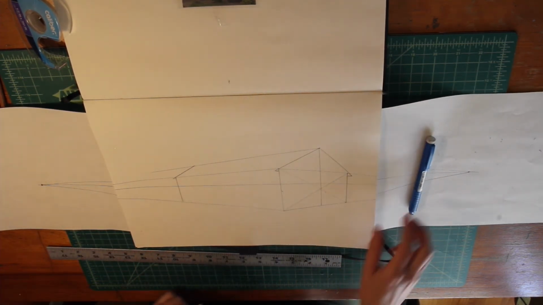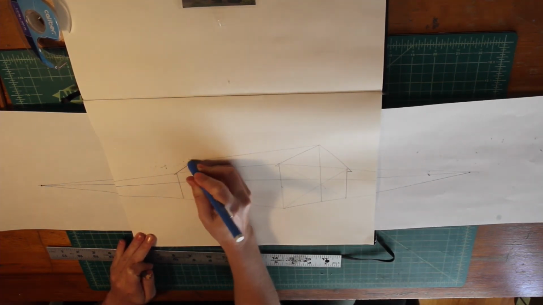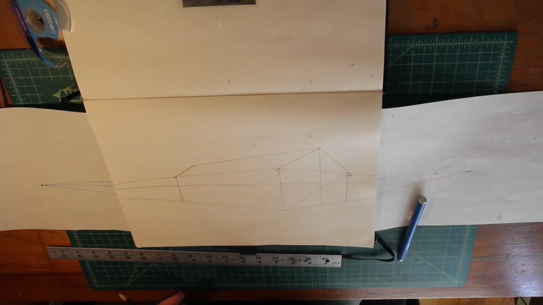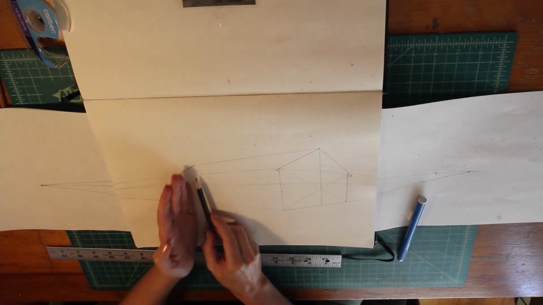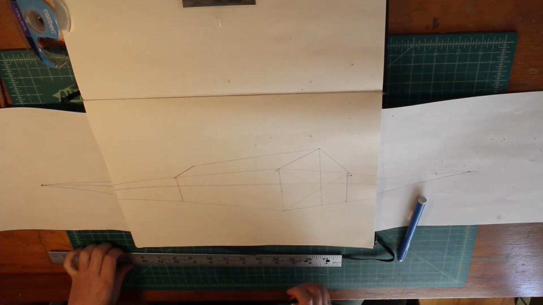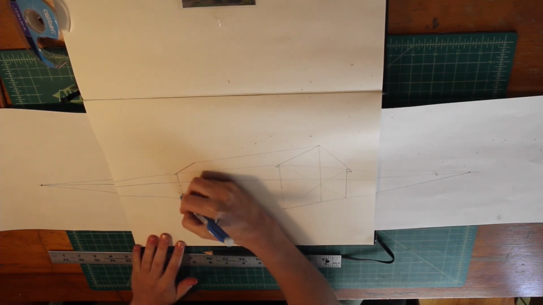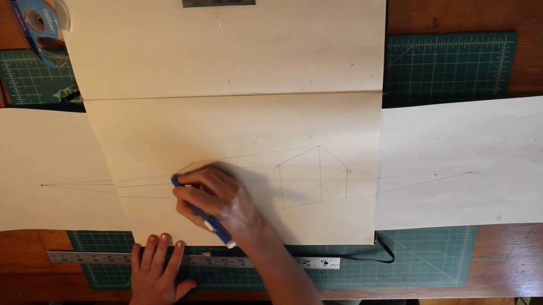Okay, so now I'm going to clean this line up. Sometimes you have to adjust things. I'm noticing that this feels a lot longer than it does here, so I might need to move this in and then move that in. So I'm going to go ahead and fix that now. I know I just finished drawing that roof, but that's okay. I'm just going to erase it.